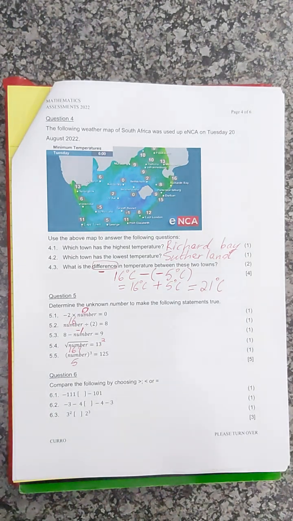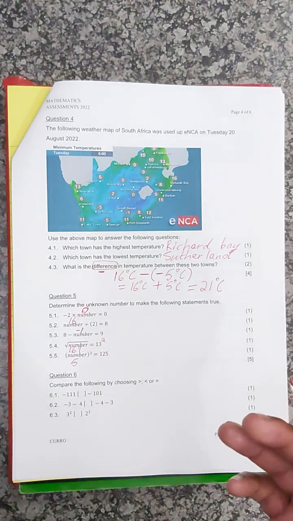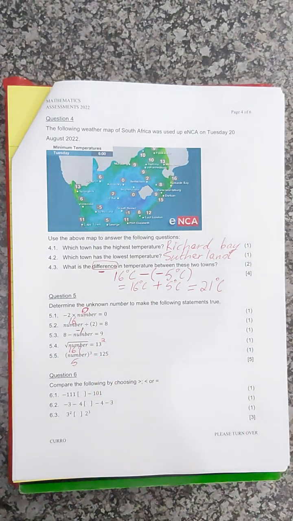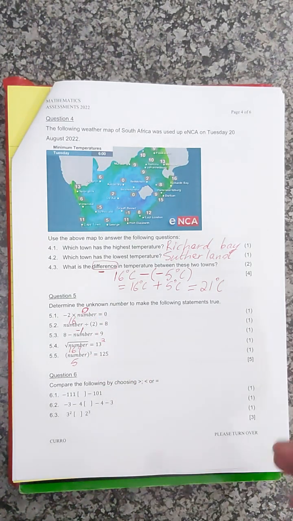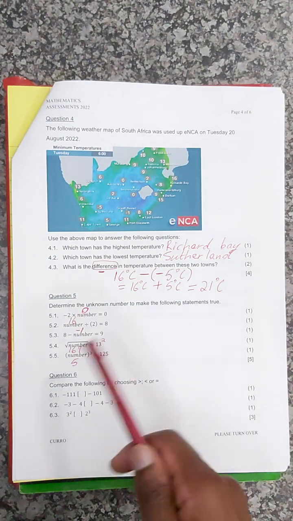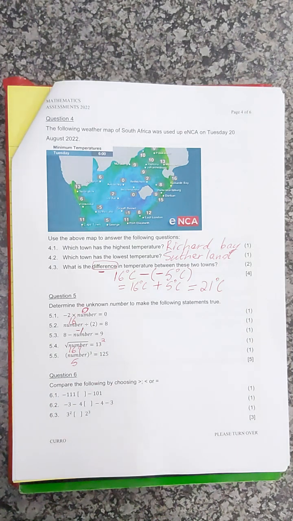I'm going to make a follow-up video after this one, which is an alternative way of getting our answers. A bit long, but it guarantees that you get the correct answers. If you didn't understand the explanations I gave here, you can always go about finding the answers using the methods I'm going to explain in that next video, still for question 5.